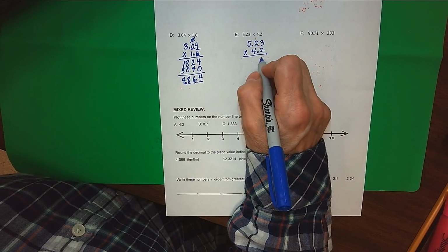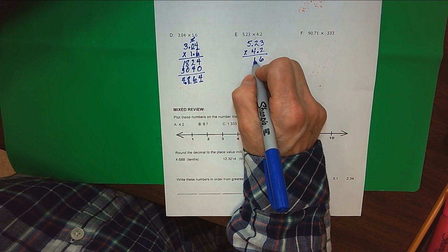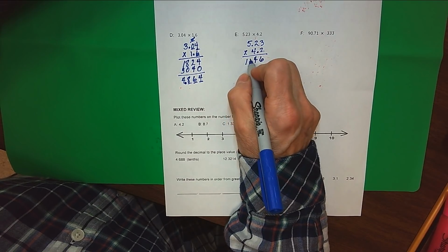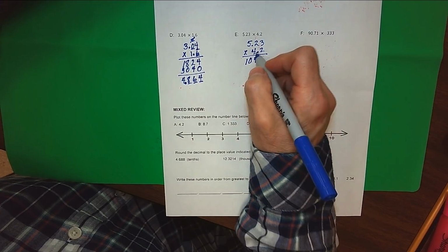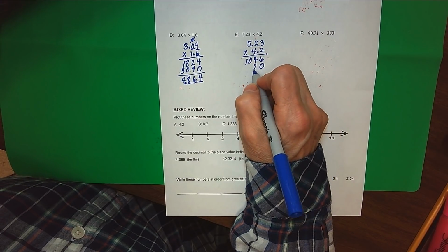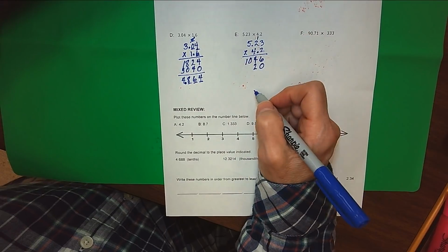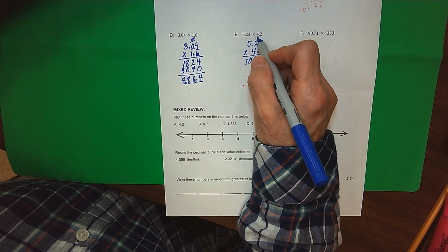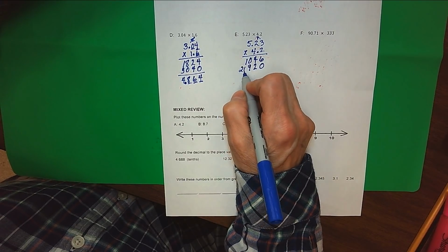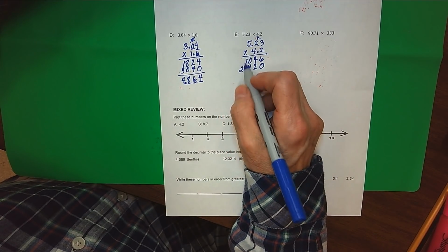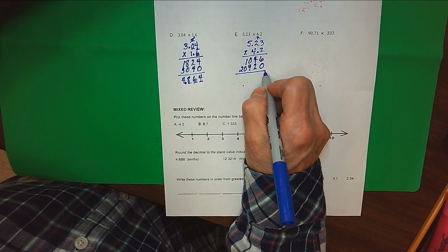2 times 3 is 6. 2 times 2 is 4. 2 times 5 is 10. Moving over a digit, add a 0. 4 times 3 is 12. Put my 2 down, carry my 1. 4 times 2 is 8, plus 1 is 9. And 4 times 5 is 20. Got to be really careful to make sure your numbers line up.